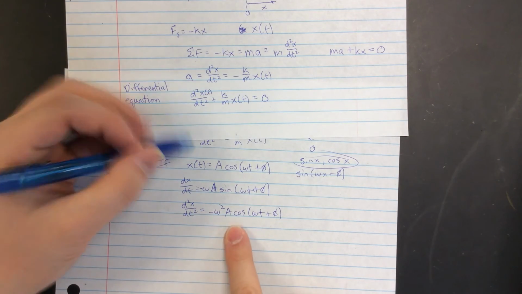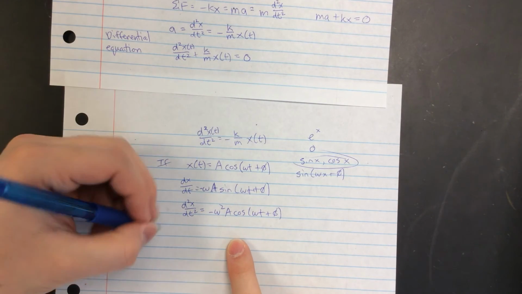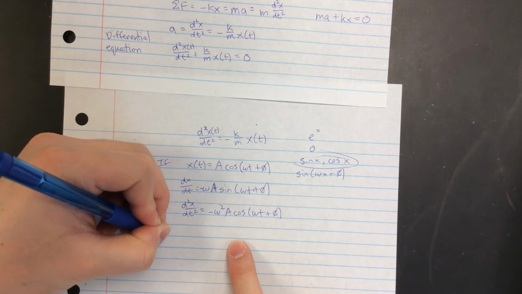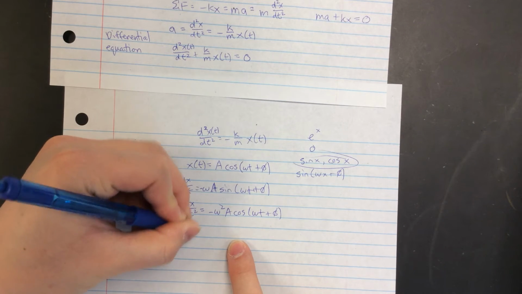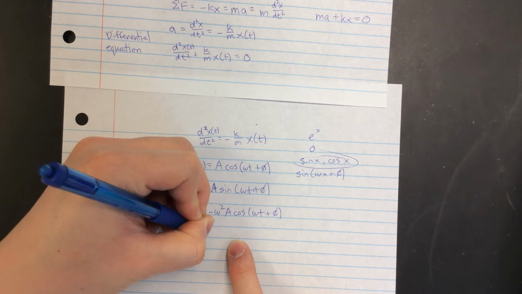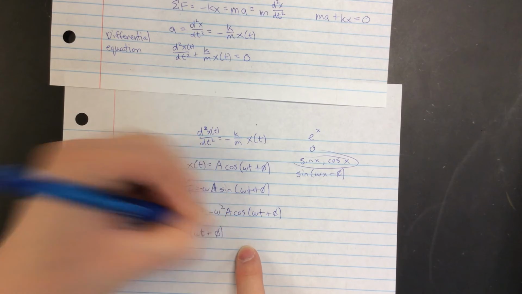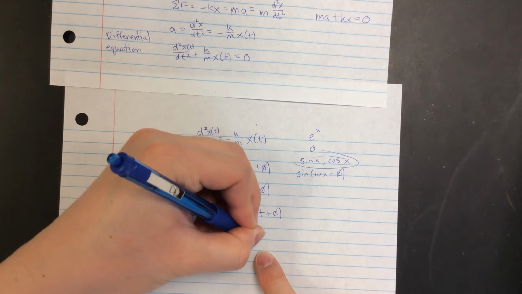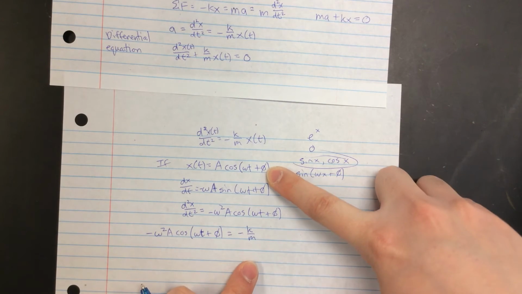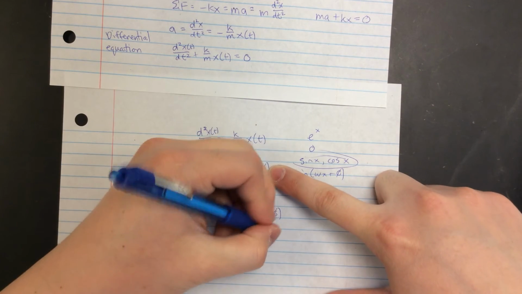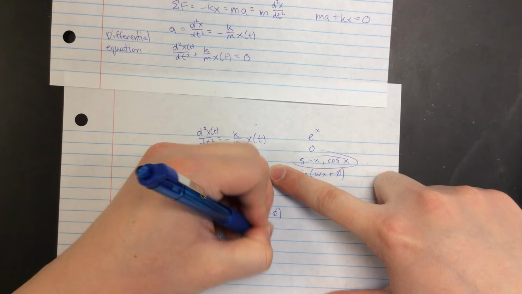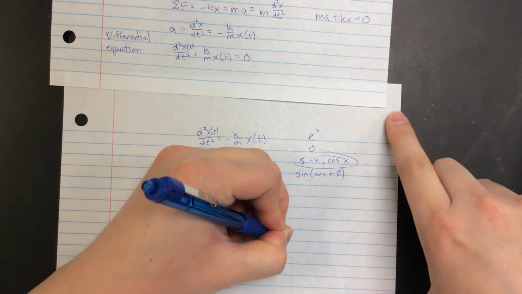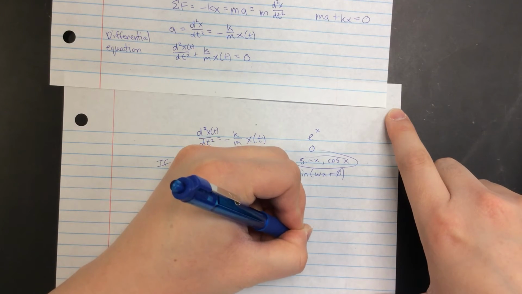So we can substitute. I'm going to take this and put it in here. On the right-hand side, I have negative k over m times x, so this is a cosine of omega t plus phi.